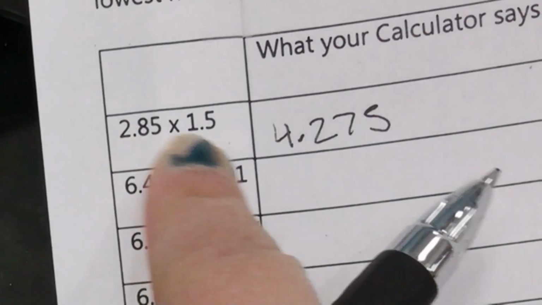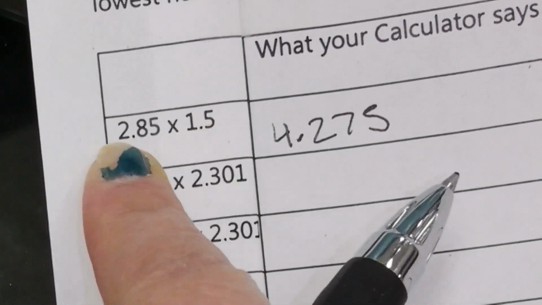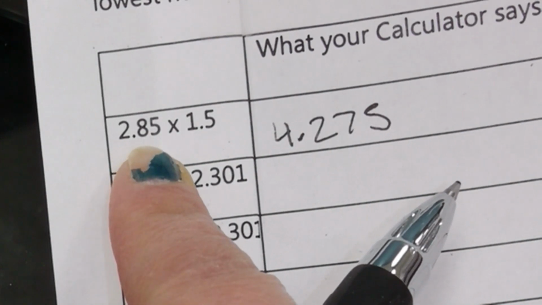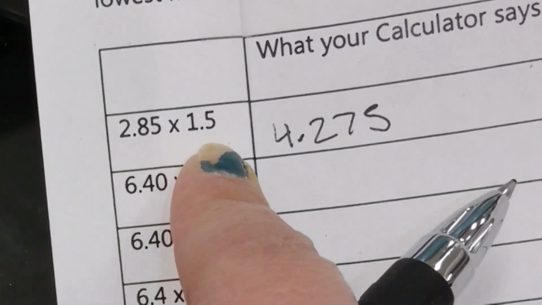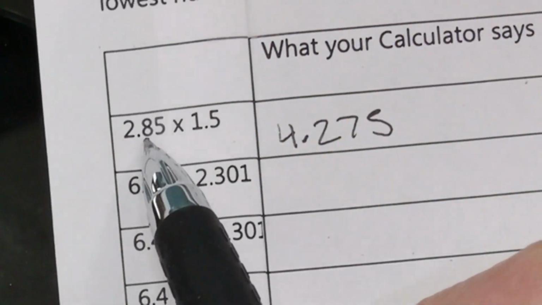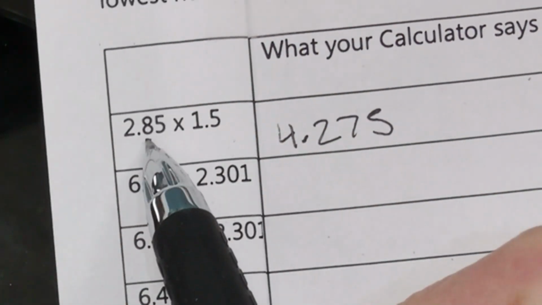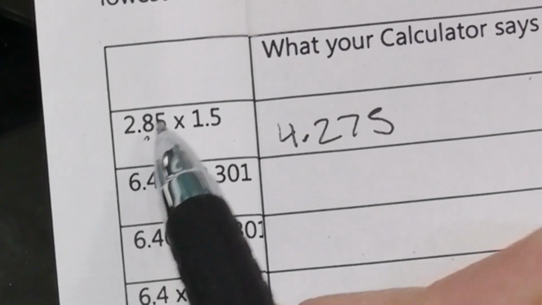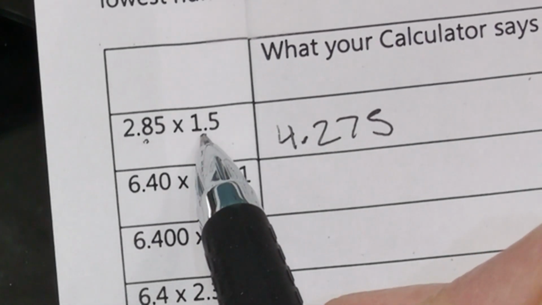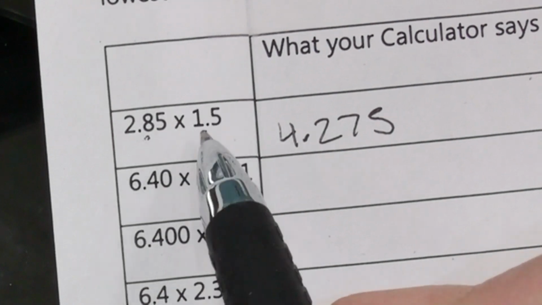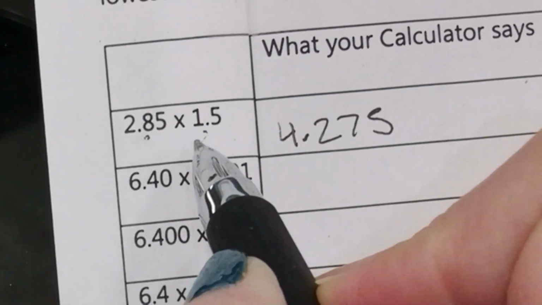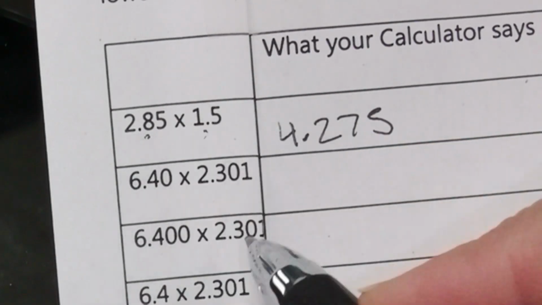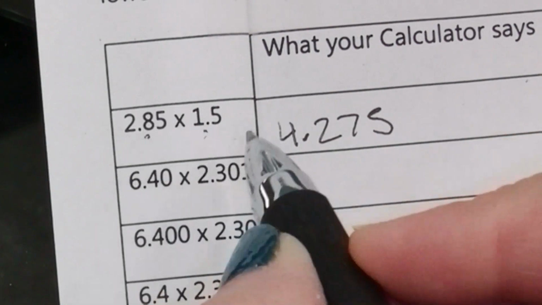That's going to boil down to the numbers that we started with. These are essentially like calculations or data that you would have collected in a lab. So it's based on the precision of the instrument that you used. So 2.85 was collected in the lab with an instrument that is more precise than the 1.5 value was collected. All right, so our final answer cannot be any more precise than the least precise piece of equipment.